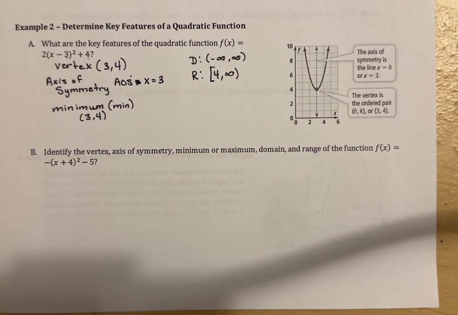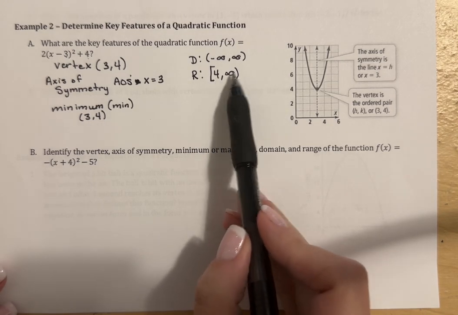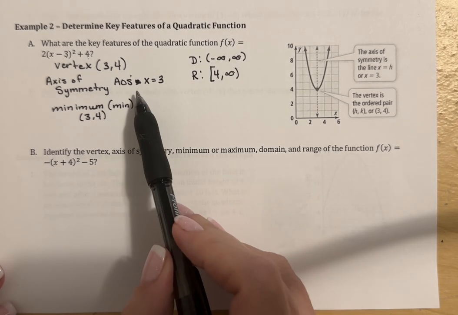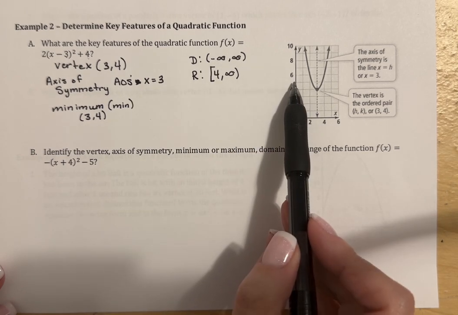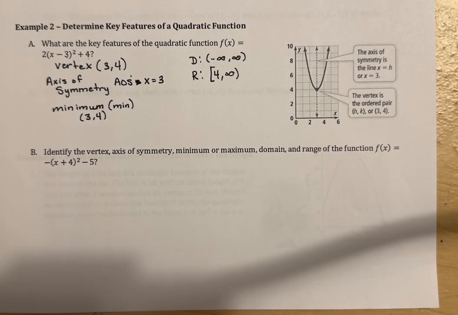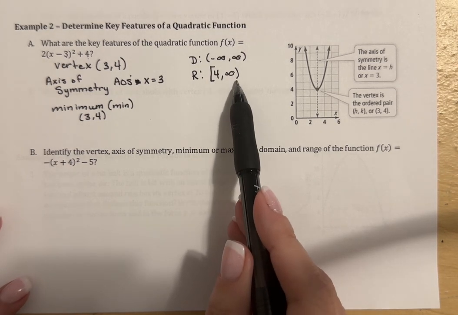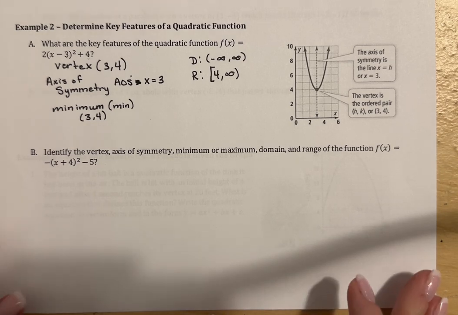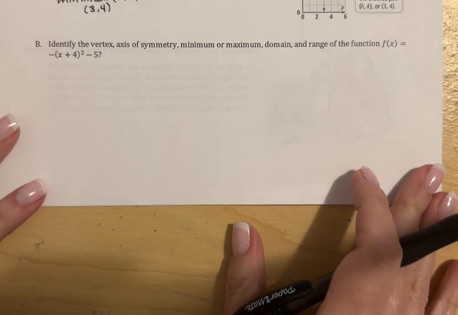Now, before I move onward, I want to point out to you that these are a series of values where the lowest is on the left and the highest is on the right. So make sure when you're talking about your infinity that you get the order correct. 4 is definitely lower than infinity. So those are my key characteristics. Let's try it again on the next equation down.